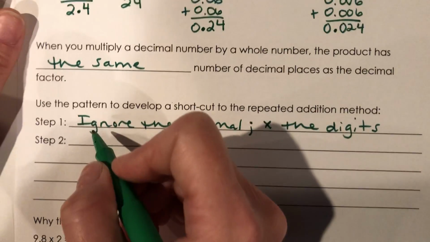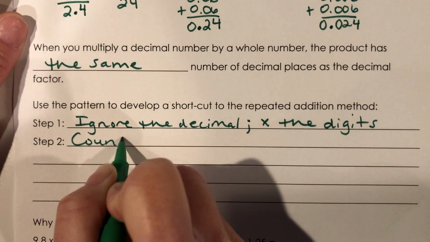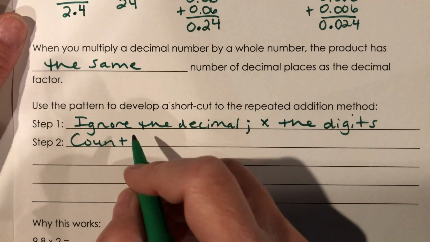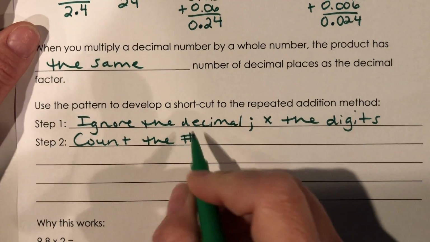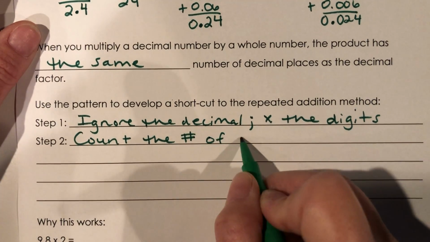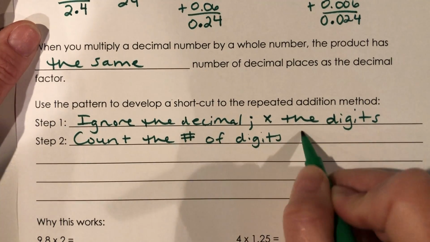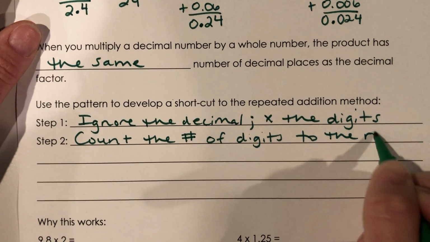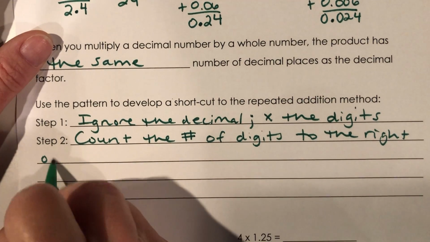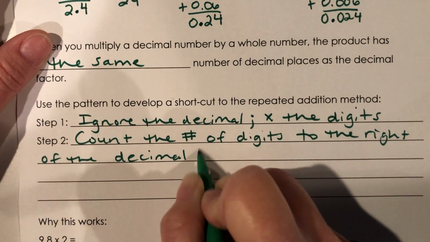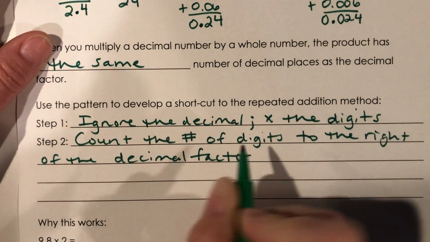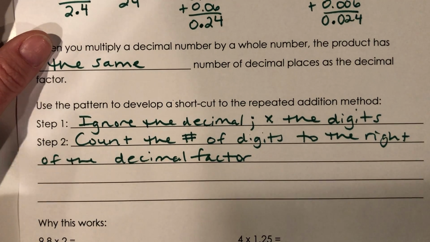So all you have to do is count the number of digits to the right of the decimal factor. You say hashtag, I say number. Count the number of digits to the right of the decimal factor. Remember, factors are numbers you multiply together, so the decimal factor is going to be the number that you're multiplying that has a decimal in it.